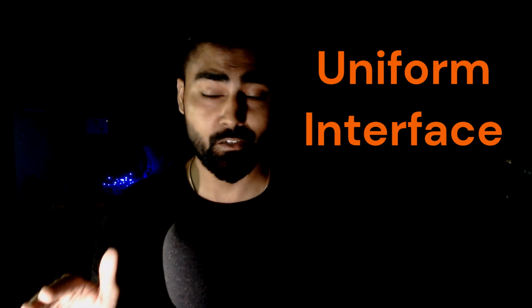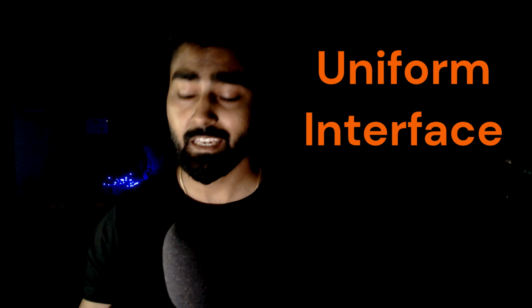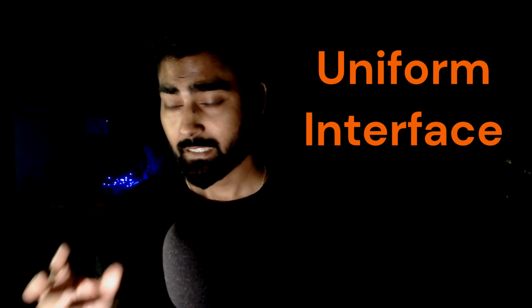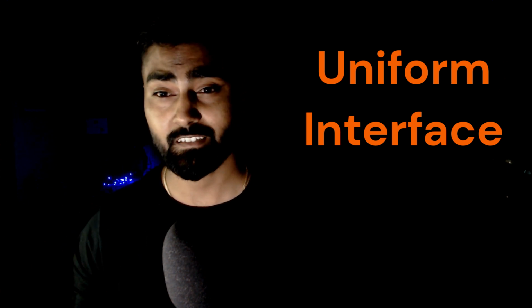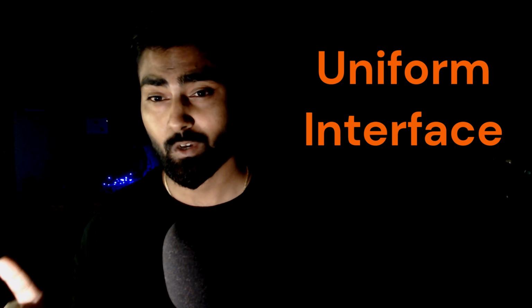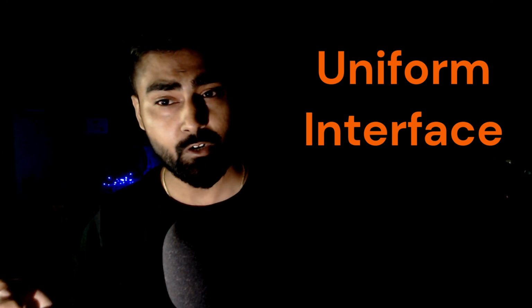What does uniform interface mean? The first guideline from REST architecture says that you need to design the interface for your API. When I say interface, that doesn't mean the class interface. No, that means the actual gate, how your API endpoints will look when your clients access them. That is the actual interface.